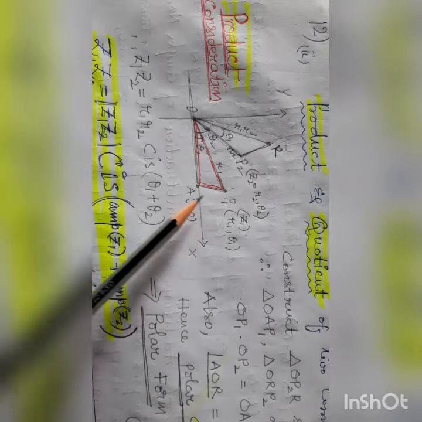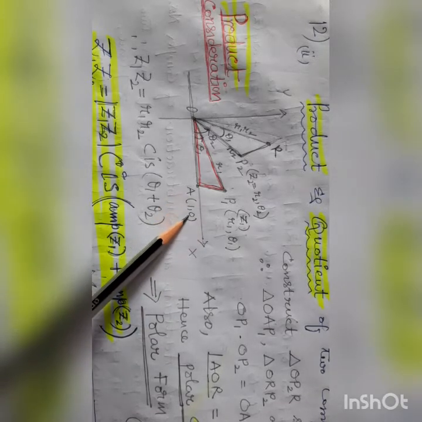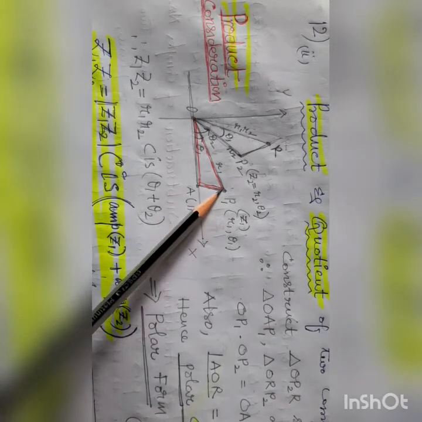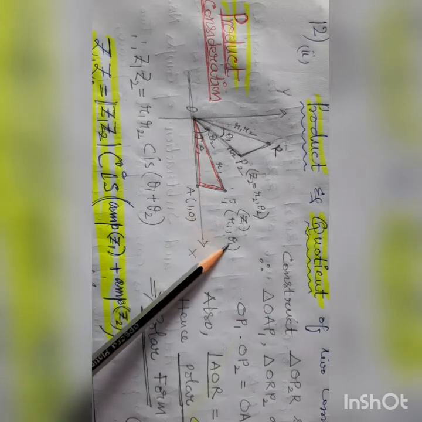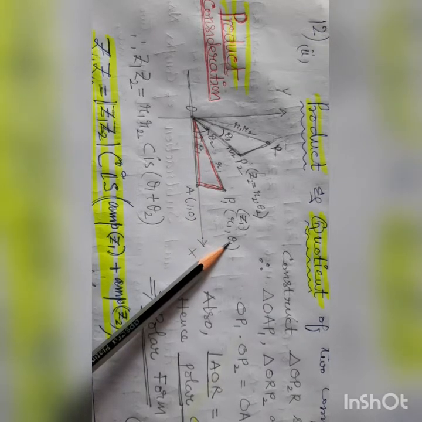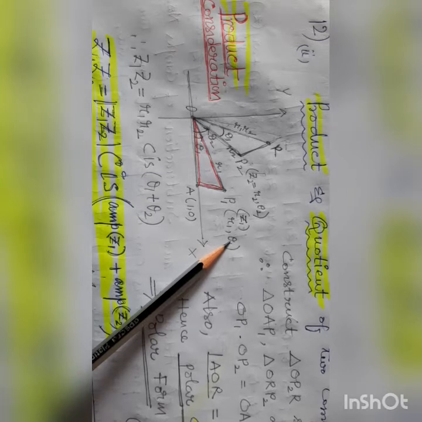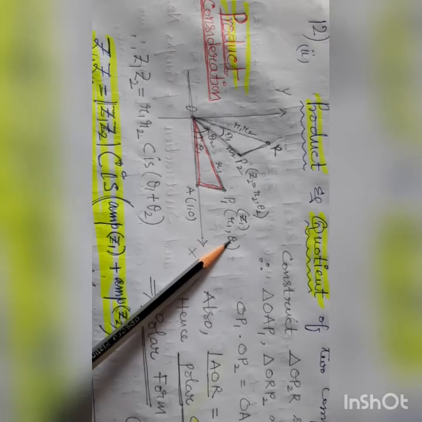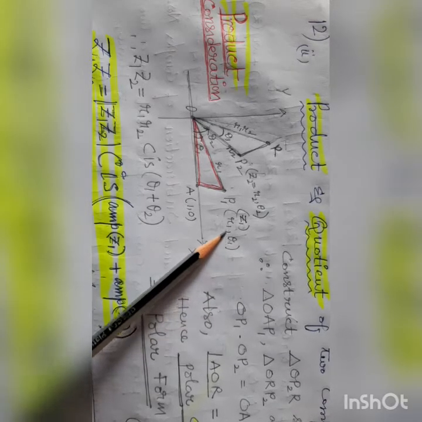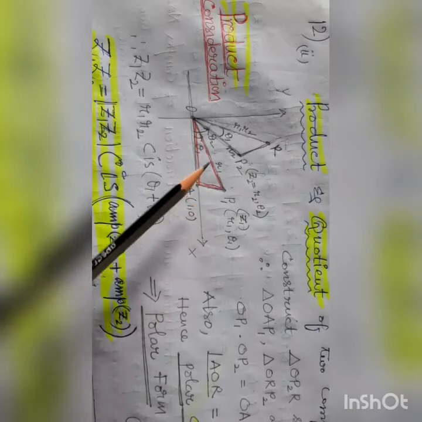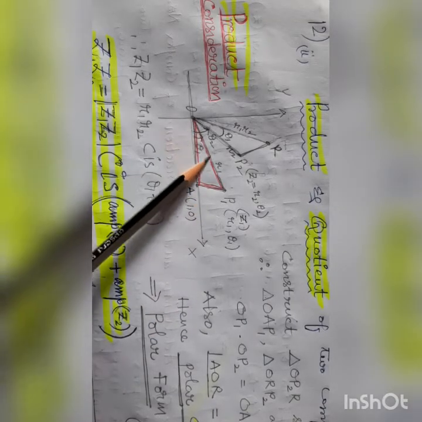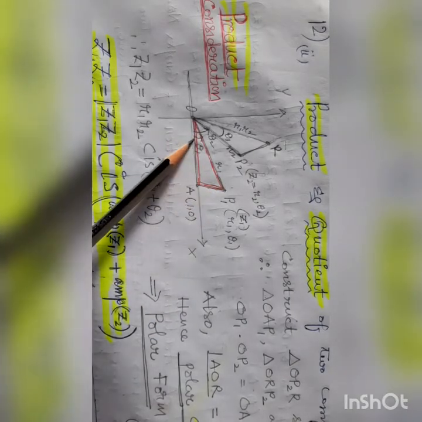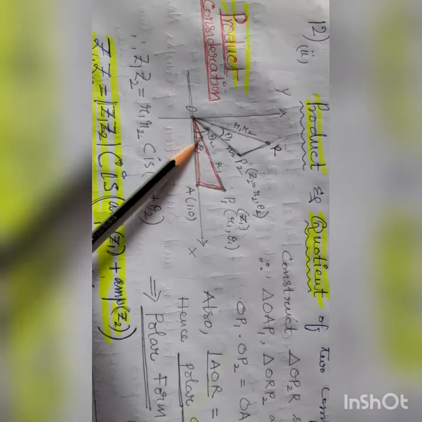Point A is (1, 0), point P1 is (R1, theta 1). We have learnt polar coordinates in the polar system, and we are applying the polar system here. P1 is (R1, theta 1): R1 is the OP1 length, theta 1 is the swept angle.